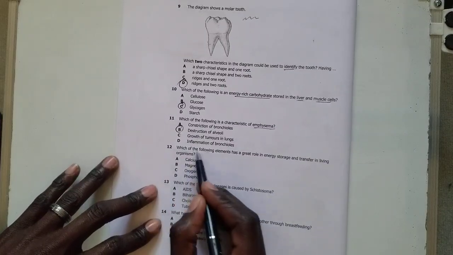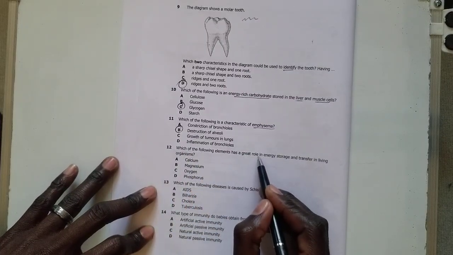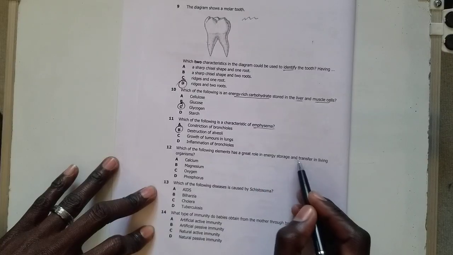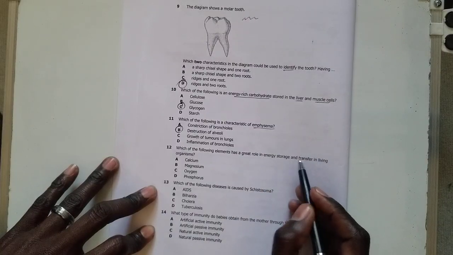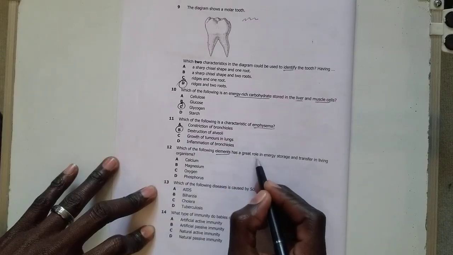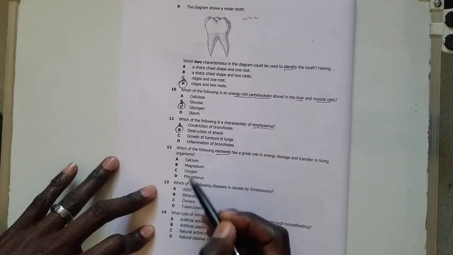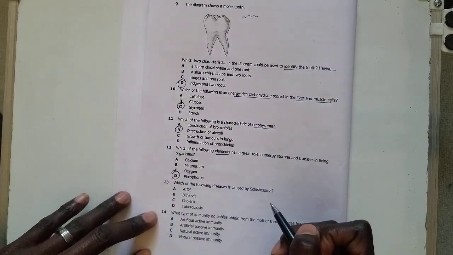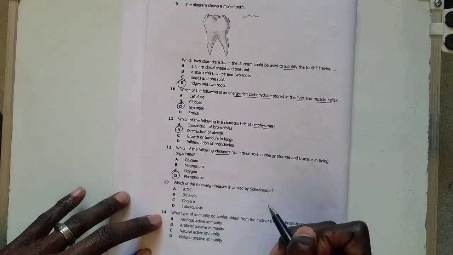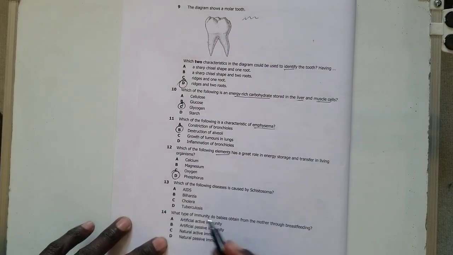It says 12, which of the following elements has a great role in energy storage and transfer in living organisms? So there's calcium, magnesium, oxygen, and phosphorus. Among these, the best is phosphorus. It has a lot of roles. We are going to find it in nucleic acids in the body.